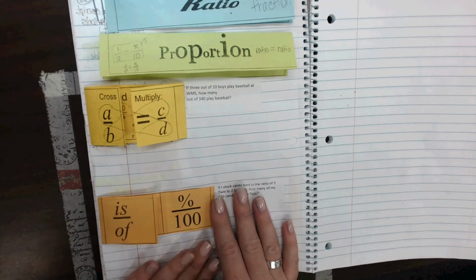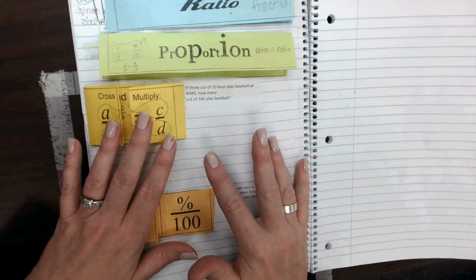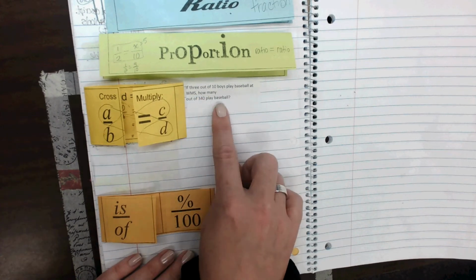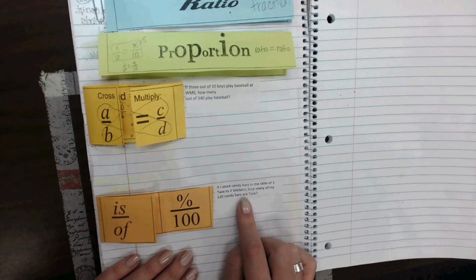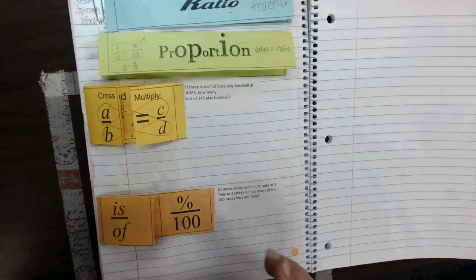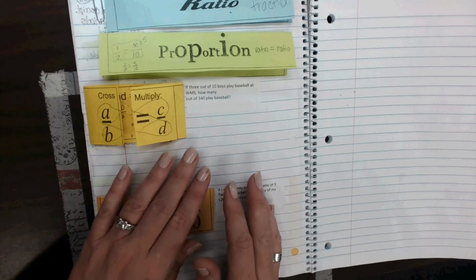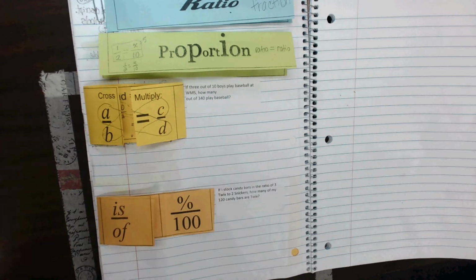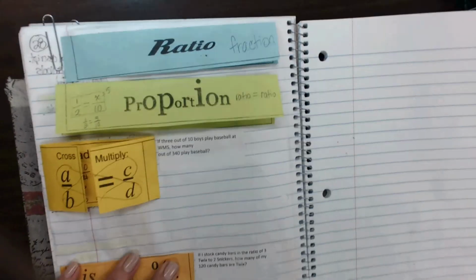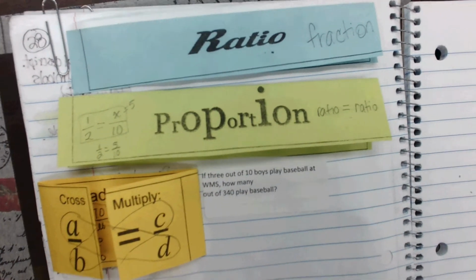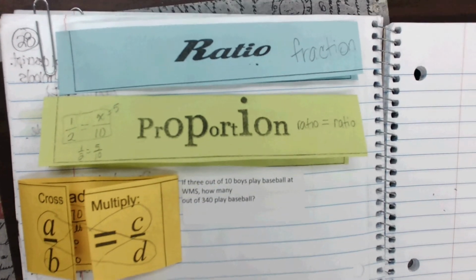I've done this because I'm trying to put so much on a notebook page. I didn't want you to have to hand write out the problems like my students have had to in the past. It will save space on the page to have it printed small and save time in the video. So I'm going to zoom up and we can get started talking about ratios and proportions.